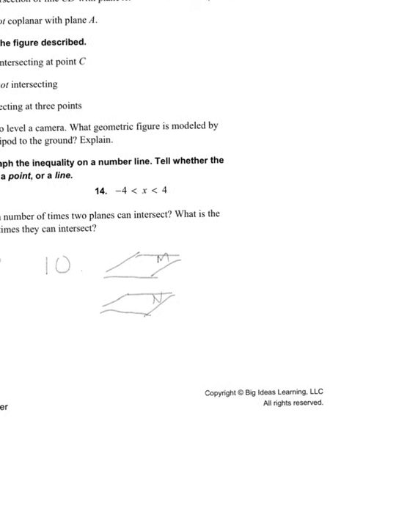Let's draw line A. So number 11, line A. I'm just going to draw a line, and this will be my line A. And line B and A must intersect, so I'm just going to cross it here. So this will be B, and now we want it to intersect at 3 points.